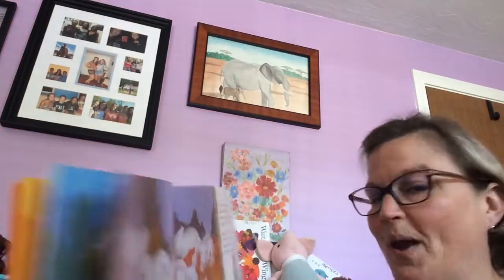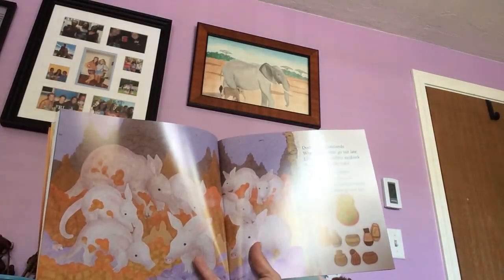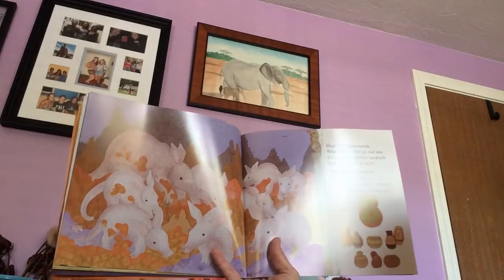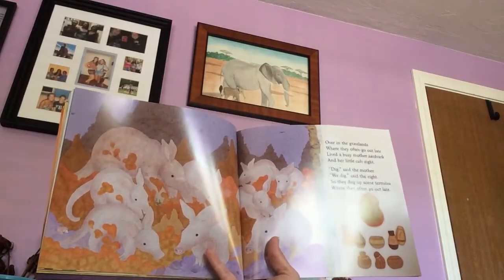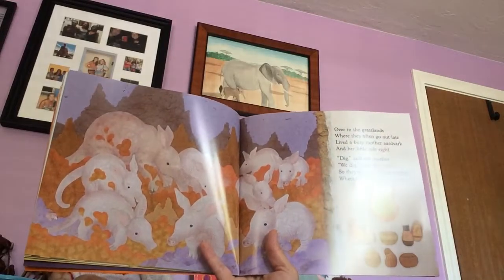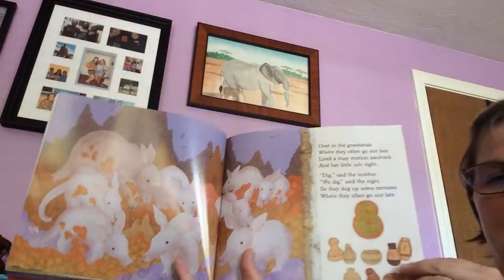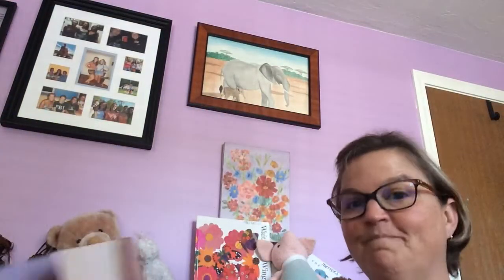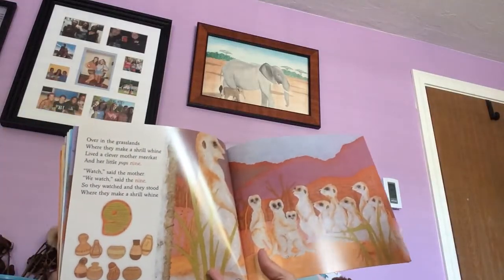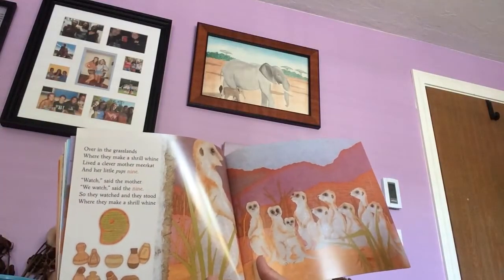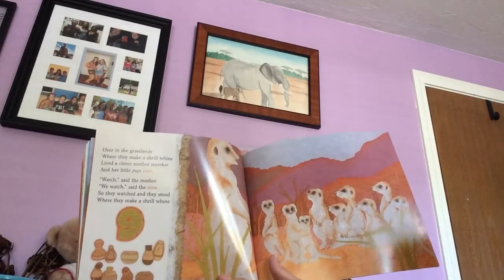Ooh, another new one. Over in the grasslands, where they often go out late, lived a busy mother aardvark and her little cubs eight. Dig, said the mother. We dig, said the eight. So they dug up some termites, where they go out often late.